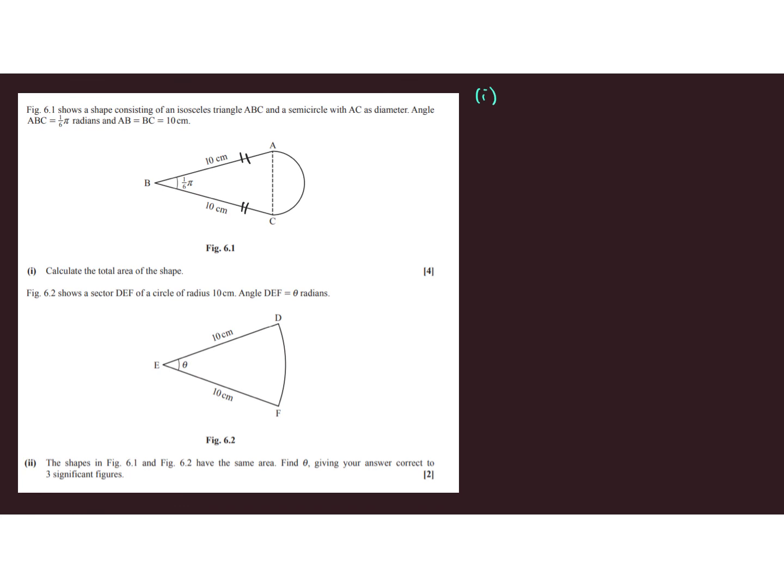So of course the area is going to equal the area of this triangle, add the area of the semicircle. So the area of the triangle ABC is equal to a half times 10 times 10 times sine pi by 6, which comes to an answer of 25 centimetres squared. Now, to get the semicircle area, we need to know the radius, or at least the diameter. So we're going to work out the length here. Now, I'm going to actually do this by splitting this into a right angle triangle. I'm going to call this M here.